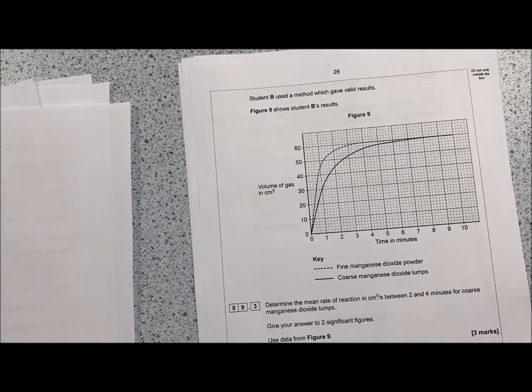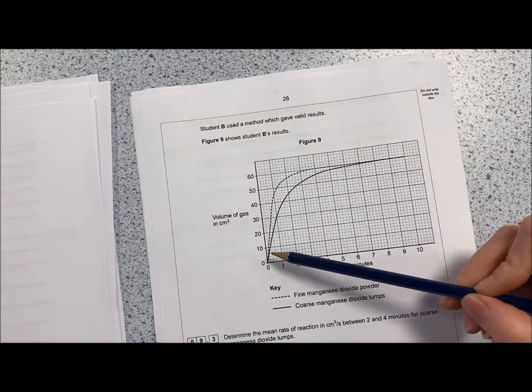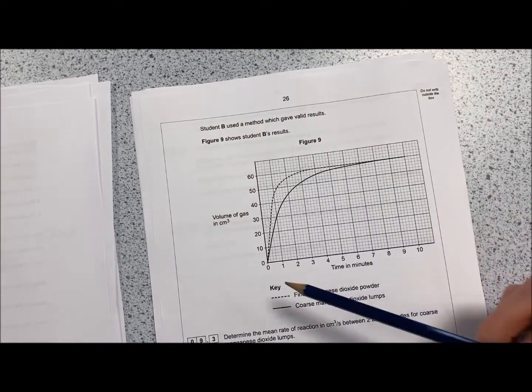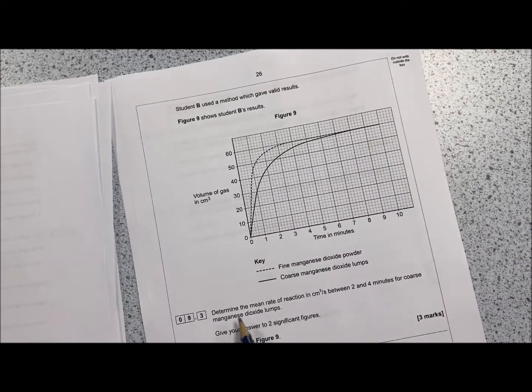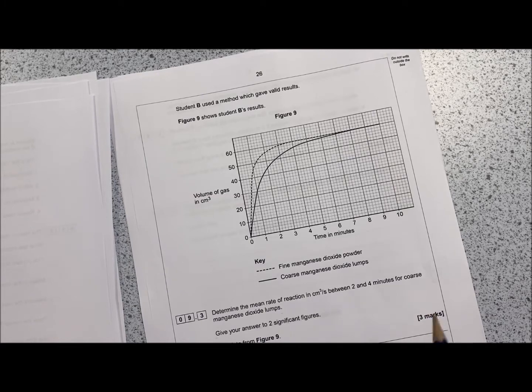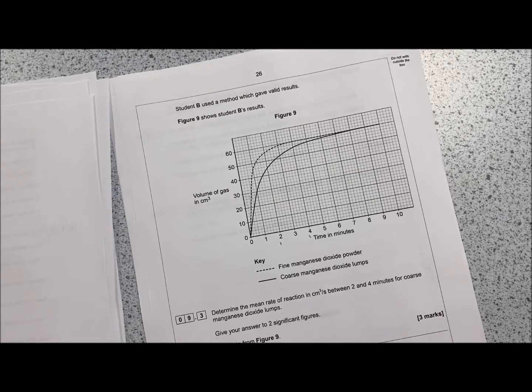Okay, student B used a method which gave valid results, thank goodness. Figure 9 shows B's results. So we've got our fine manganese dioxide powder, and we've got our coarse manganese dioxide. Determine the mean rate of reaction in cm³ per second between 2 and 4 minutes for coarse manganese dioxide lumps. Give your answer to 2 significant figures.